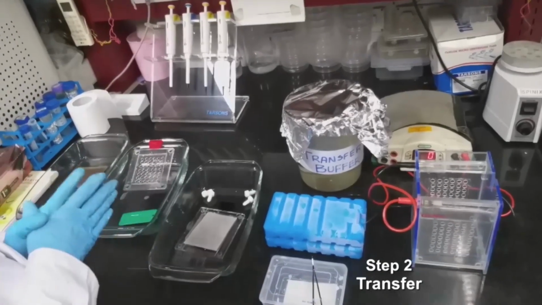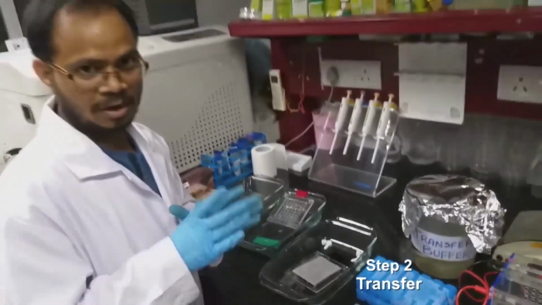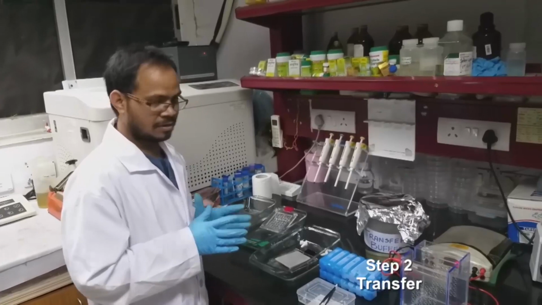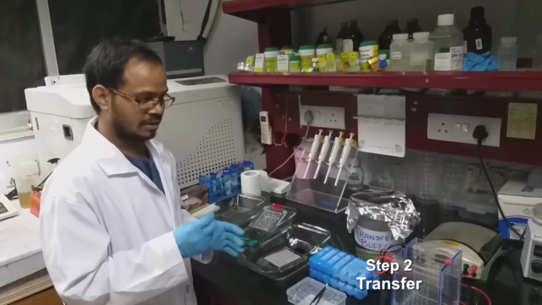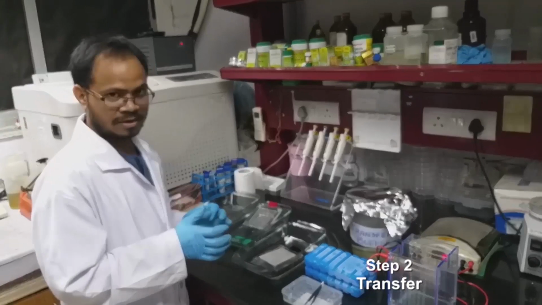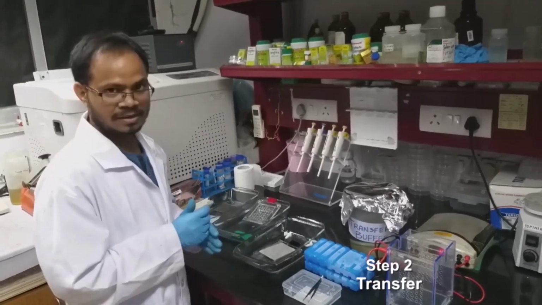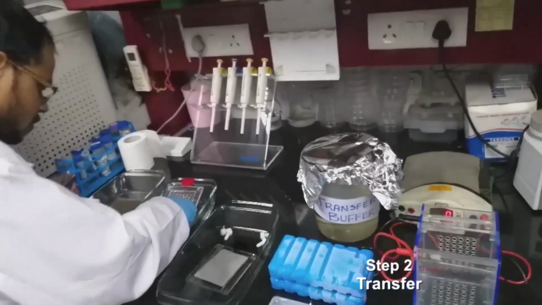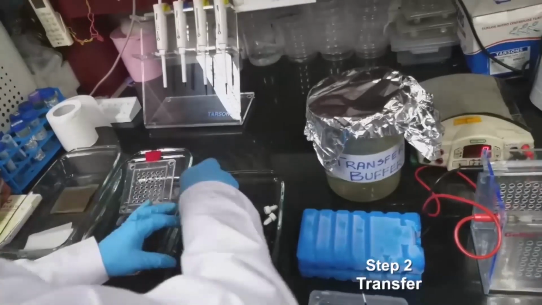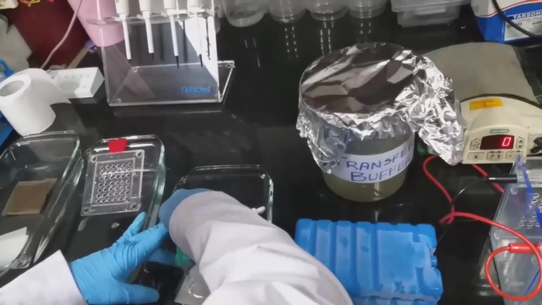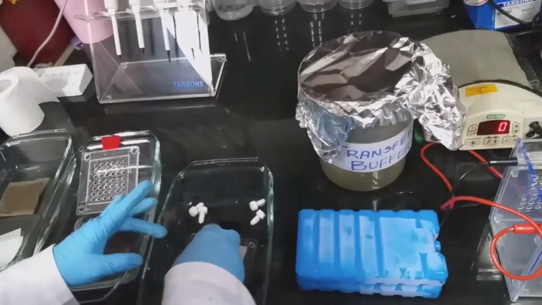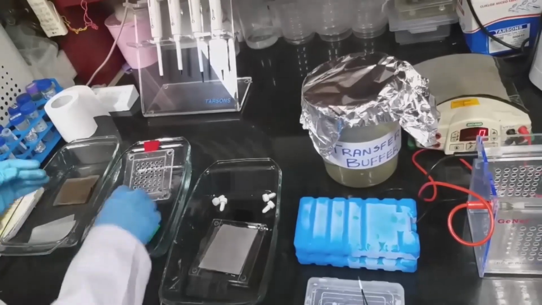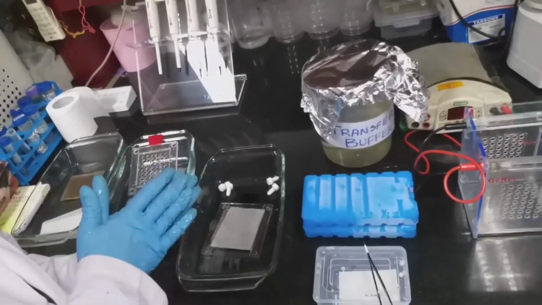Here we have to remember that after finishing the SDS-PAGE run, you have to keep the gel in transfer buffer, so that it gives identical conditions, an equilibration of sorts, during transfer, so that protein transfer may be easy. So this is the gel, and we keep it on the negative side. After that we have to overlay with the membrane.